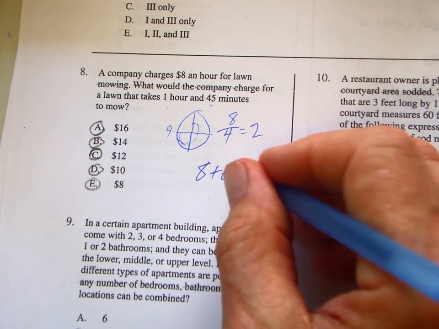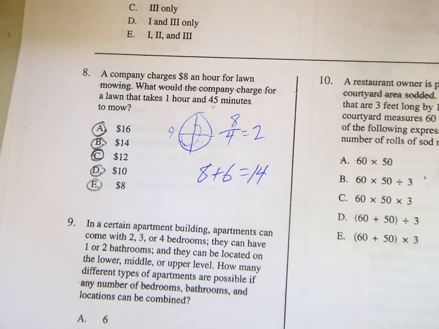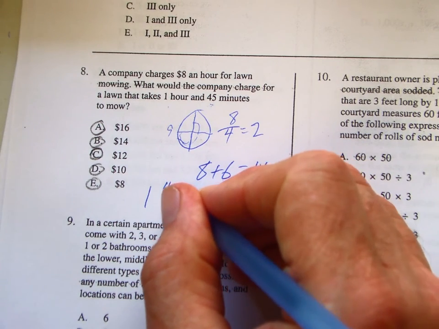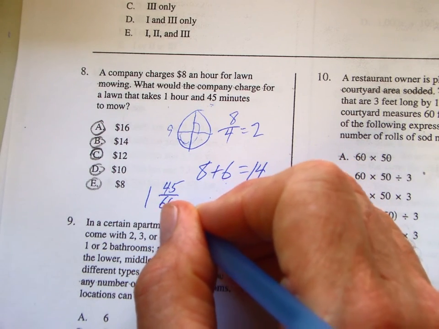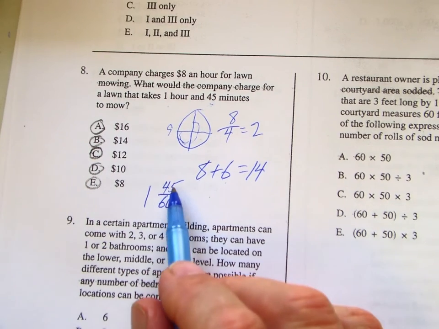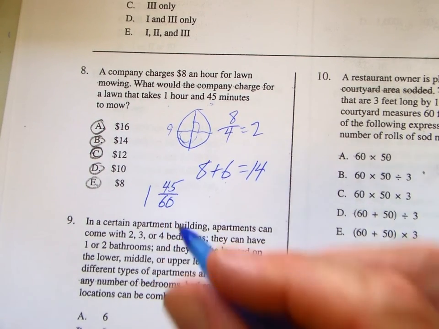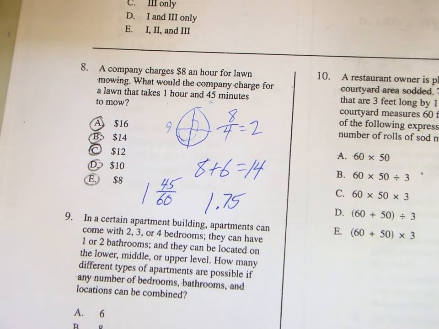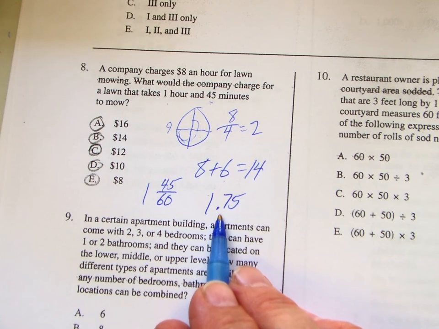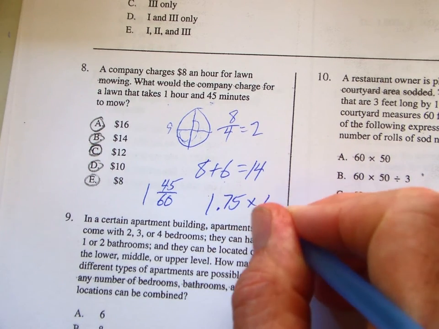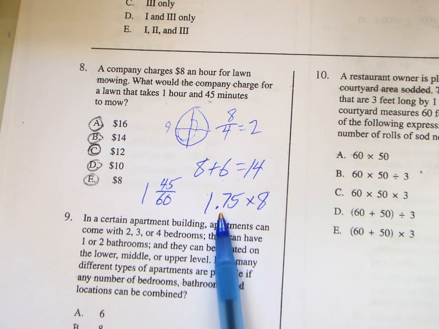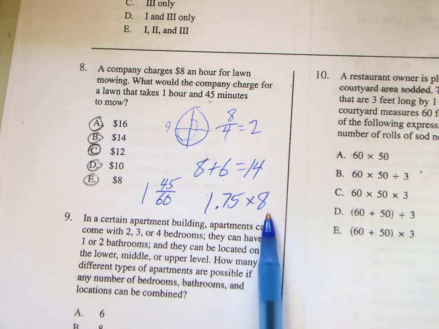And 8 and 6 is what? 14. Now another thing you could have done: 1 and 45 minutes is what part of an hour? It's a fraction, 45 over 60. And if you reduce that, or put that in your calculator, you're going to get 0.75. So with the 1, it's 1.75. You worked 1.75 hours. You multiply that times 8, and that'll give you how much you make, because you get 8 for each hour, and you worked 1.75 hours. 1.75 times 8 is 14. So that's another way you could have done it.